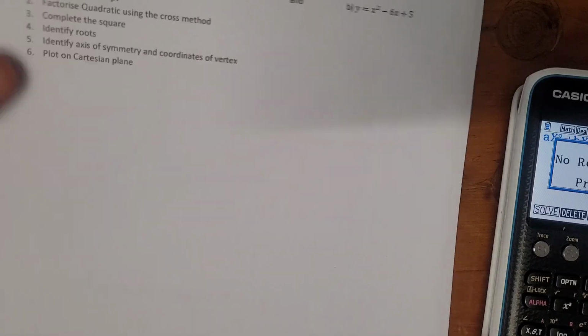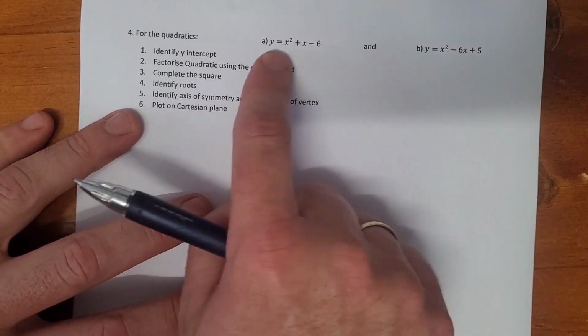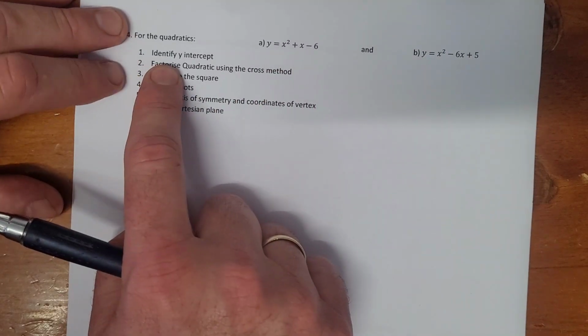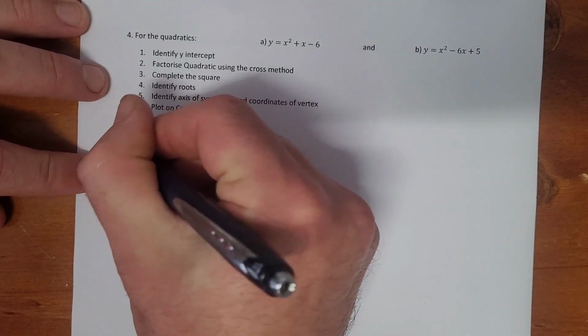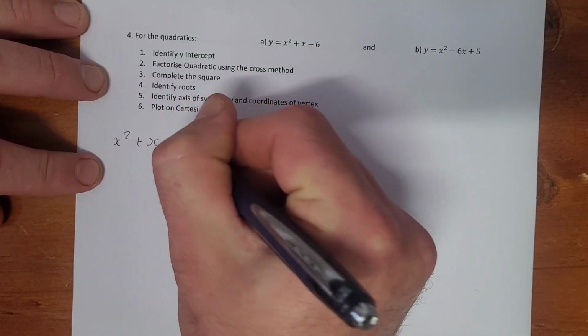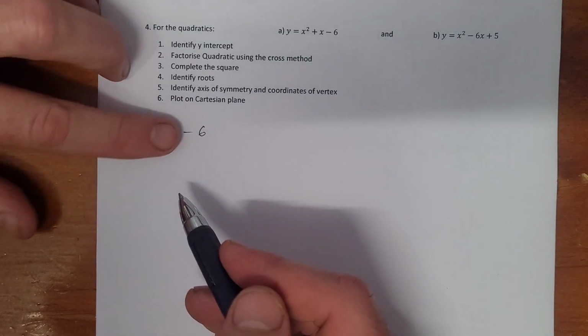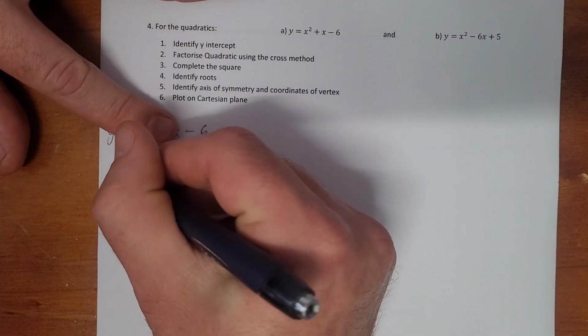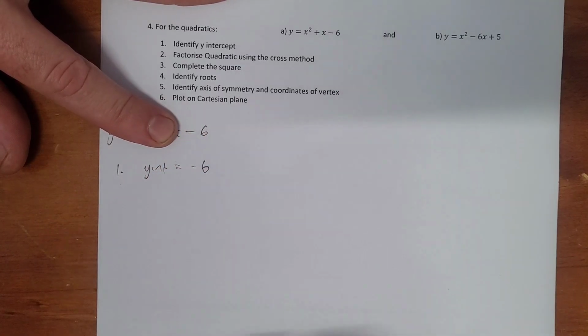Let's move on to question 4. And in question 4, we've got two parts to it. For the following quadratics, so we've got this one here to start with, identify the y-intercept. Okay, so I'm just going to start with this one first. We have x squared plus x take 6. That's the equation. Now, the y-intercept occurs when x is 0. So the answer to part 1, the y-intercept is -6.